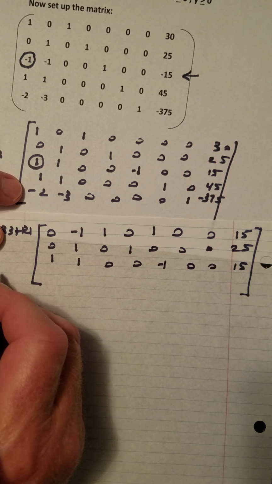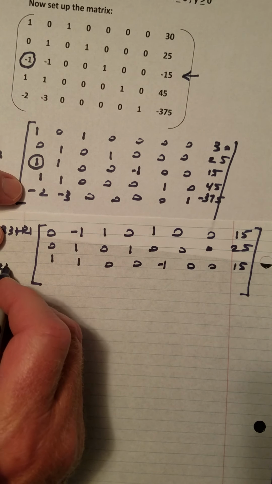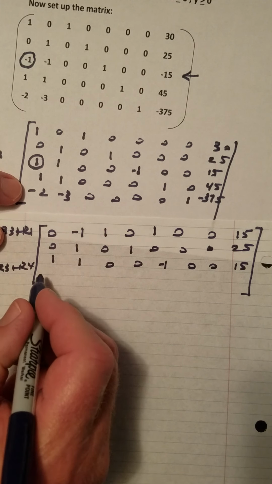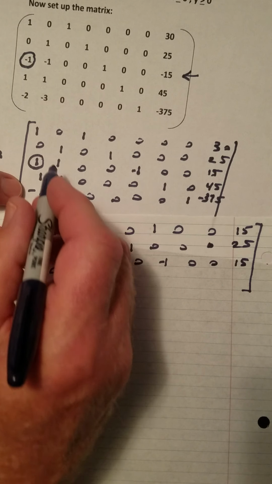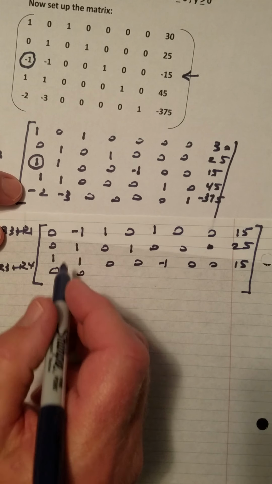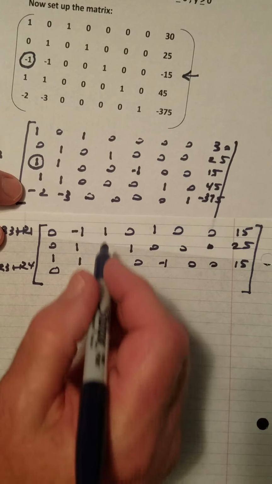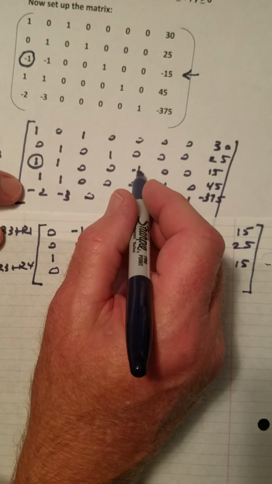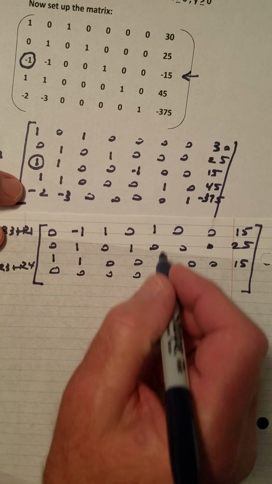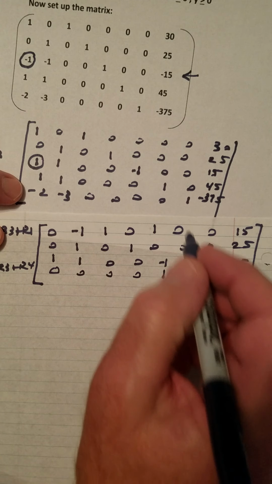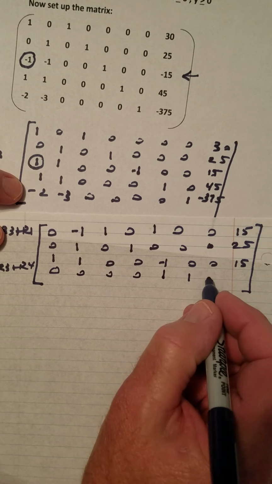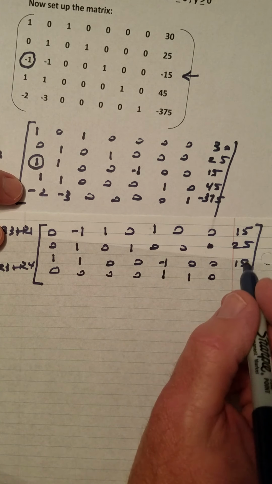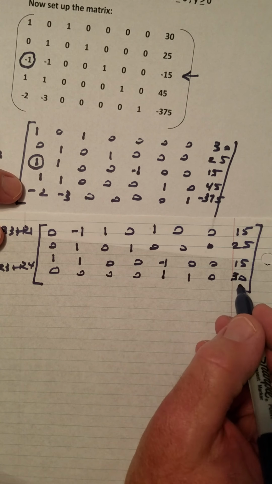To get a 0 here, I'm going to take negative row 3 plus row 4. Negative 1 and 1 is 0. Negative 1 and 1 is 0. 0 and 0 is 0. 0 and 0 is 0. So that becomes positive 1 plus 0 is positive 1. 0 and 1 is 1. 0 and 0 is 0. And negative 15 plus 45, that becomes 30.